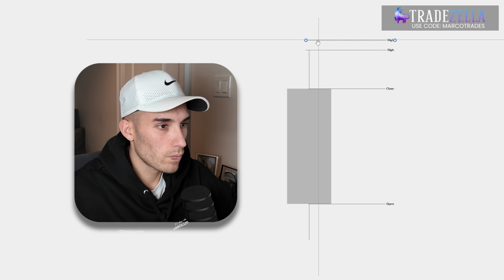All right, so here we have the open of the candle. All right, so here we go. I've marked it all out just so we don't waste some time here. We got the open of the candle. We got the close of the candle. And here is the low of whatever time frame this represents. Okay, and this is the high.